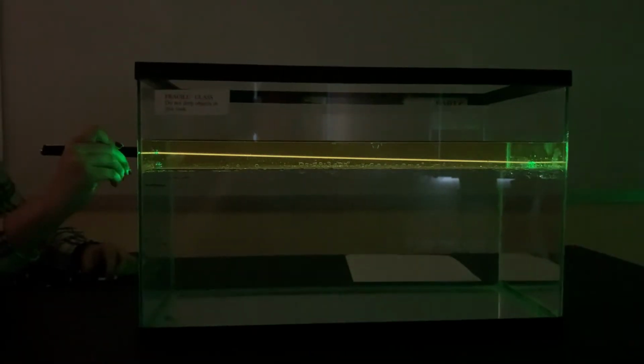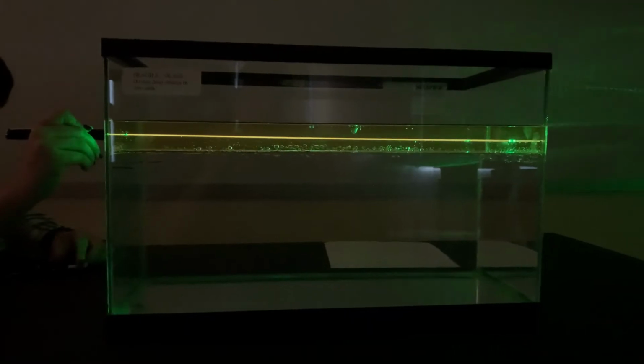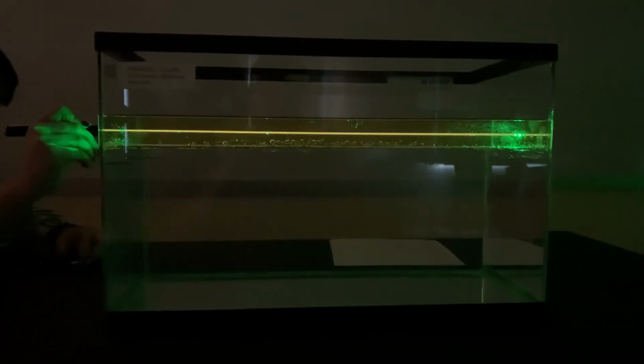Lastly, we have a demonstration of fluorescence, which is caused by the excitation of atoms in a material from incident radiation, which then re-emit almost immediately. The violet laser attenuates, most likely due to absorption and emission in the infrared.